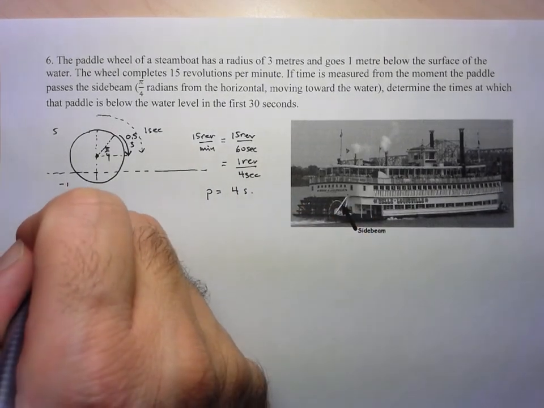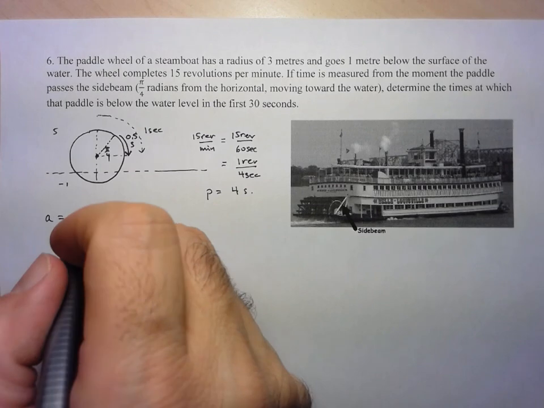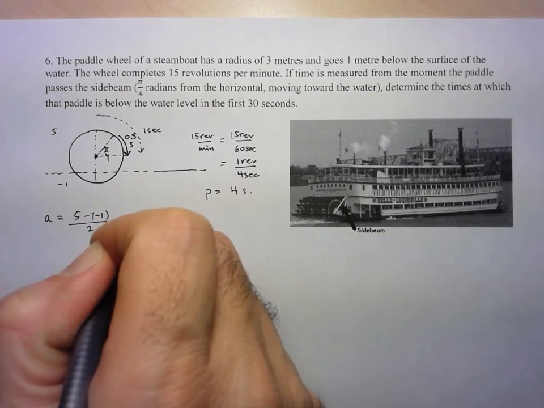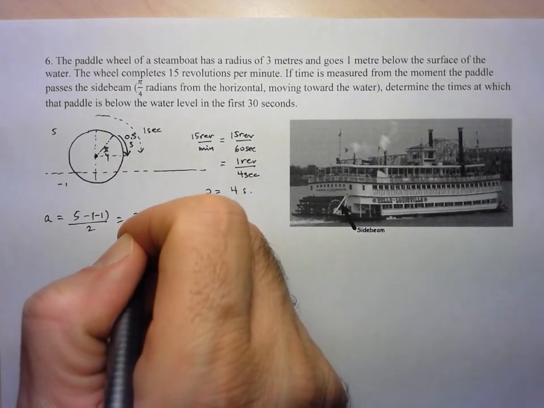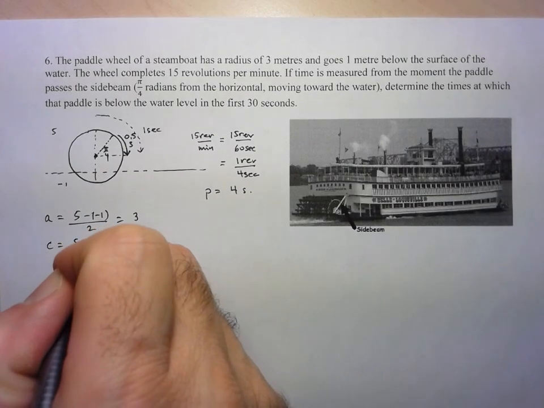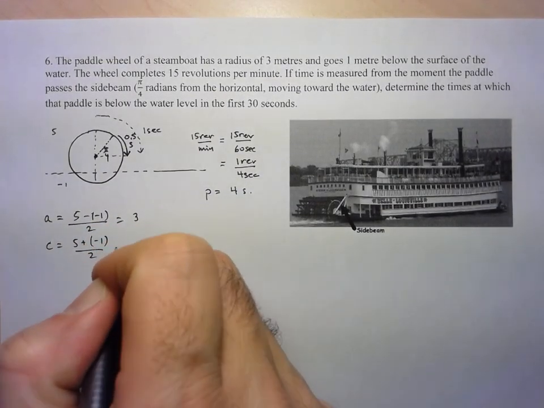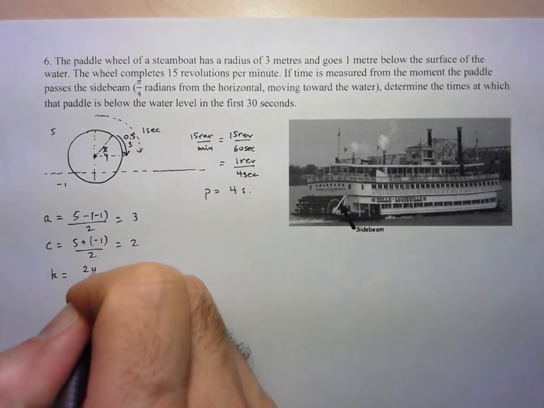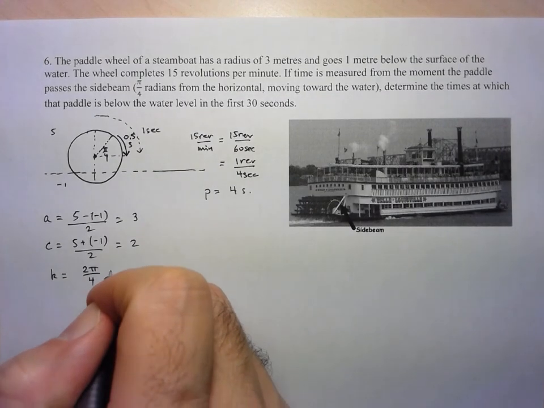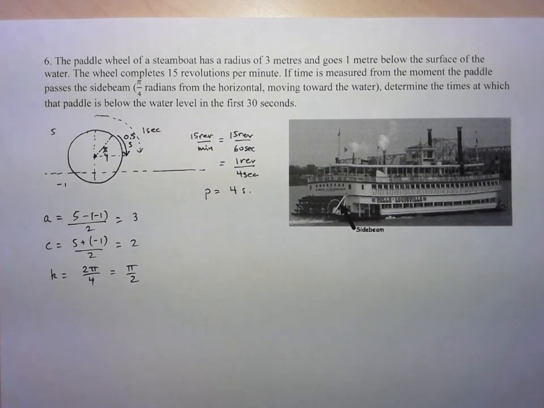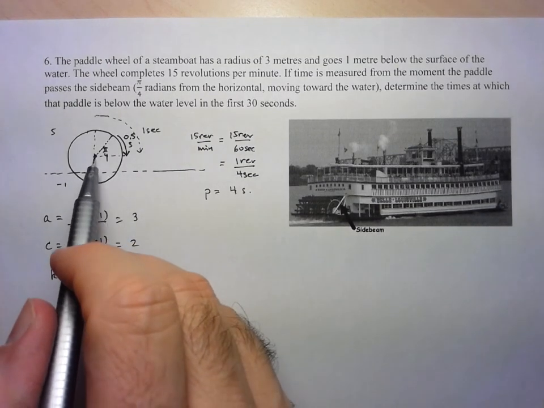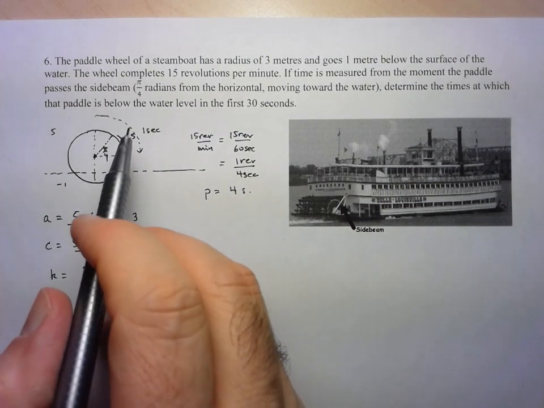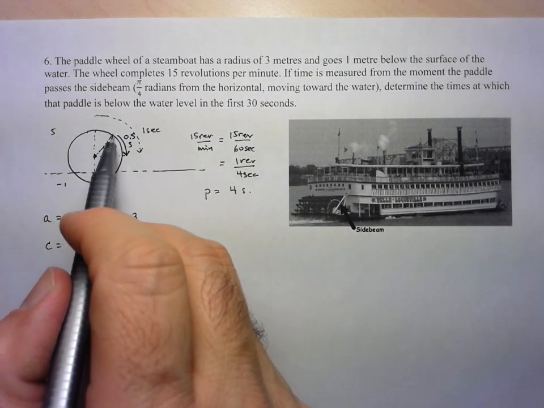We've got A, our amplitude, which is the max minus min divided by 2. So our A value is 6 over 2, which is 3. Then we've got our C value, which is 5 plus -1 over 2, so 4 over 2 is 2. We've got our K value, which is just 2 pi over the period, which we determined was 4, so pi over 2. And since I'm going to be starting at my middle value, using a sine function, notice it's telling us that it starts at this point and goes down towards the water.